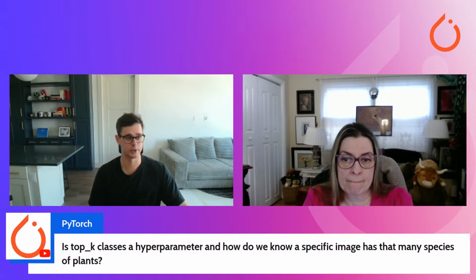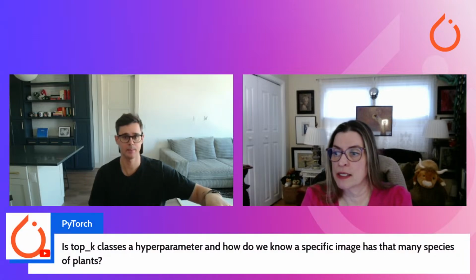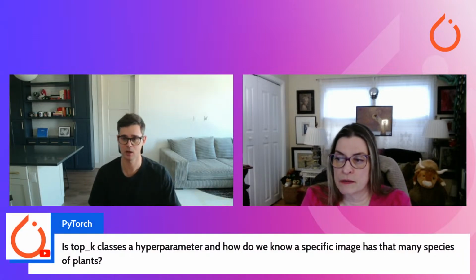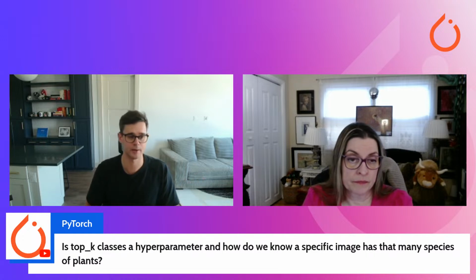Okay, and the last question while you were working in the embedding notebook: is top K a hyperparameter, and how do we know a specific image has that many species of plants? Okay, that's a good question. It's not a hyperparameter because we're not training the model in any way.